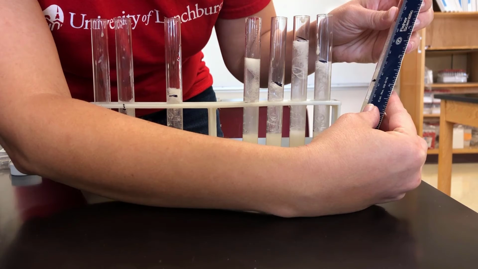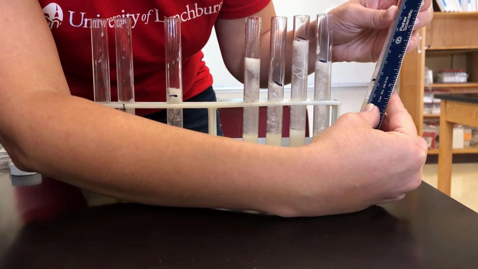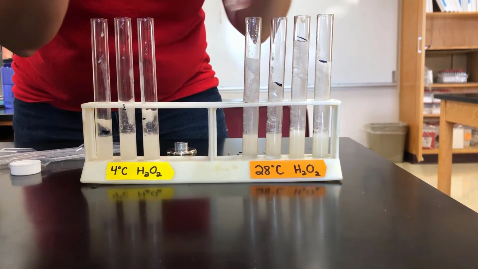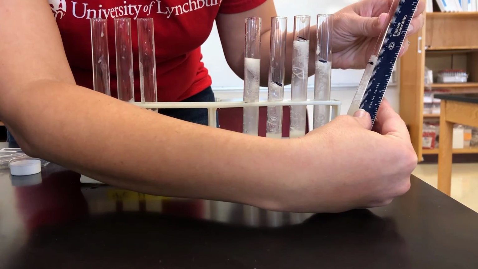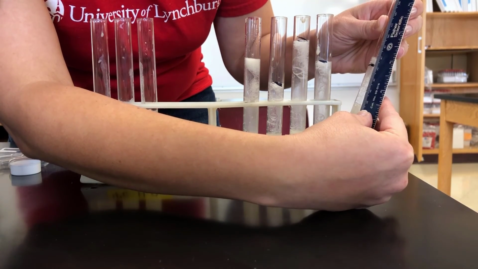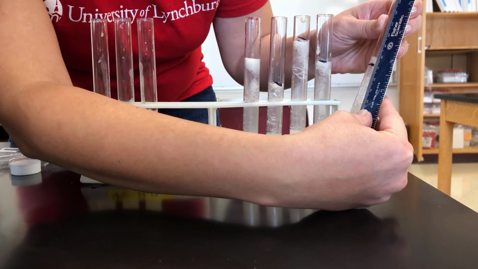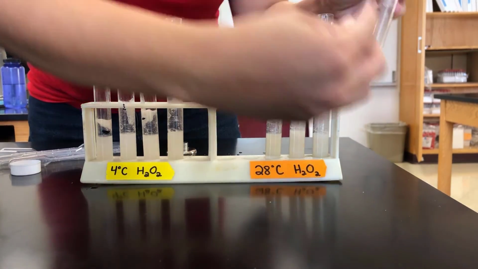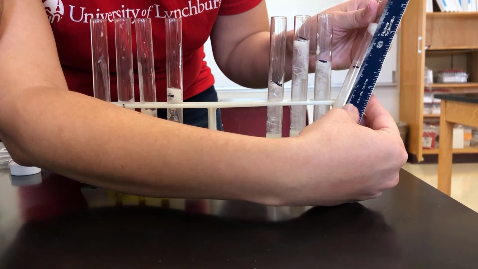This one is 5.4 centimeters. And our last cold hydrogen peroxide is 7.2 centimeters. Now for our room temperature hydrogen peroxide.